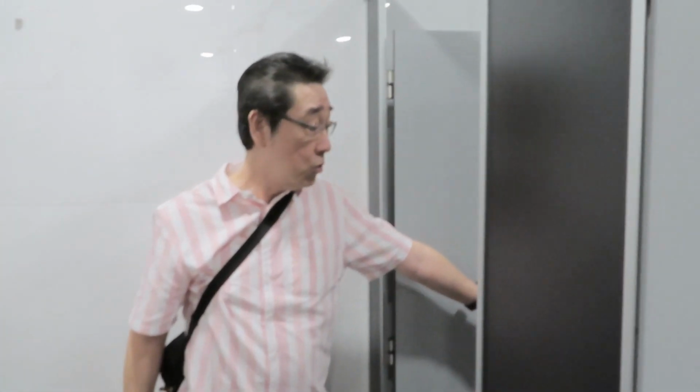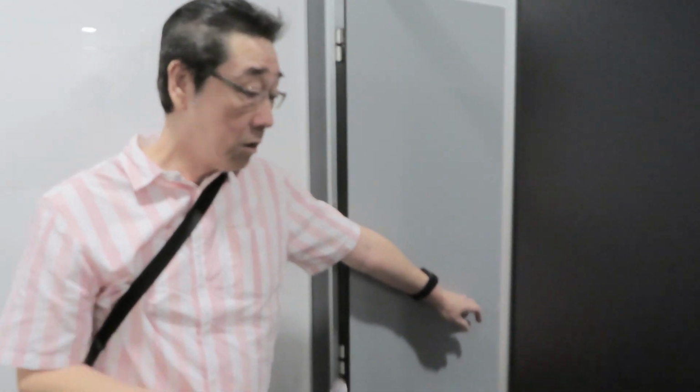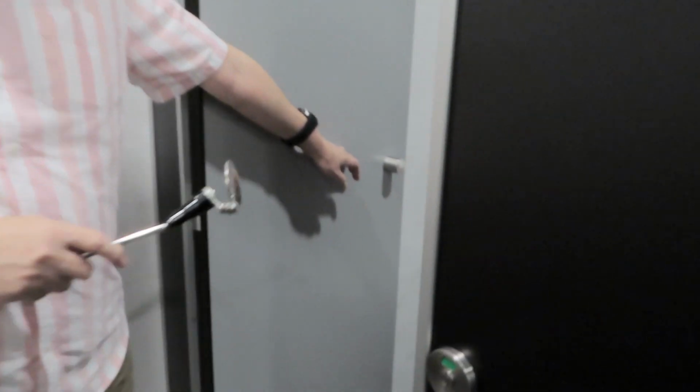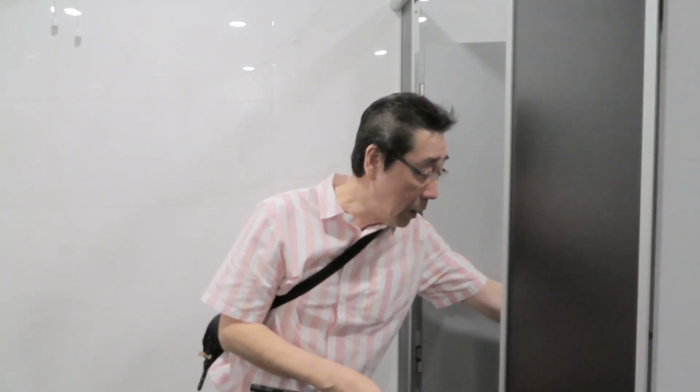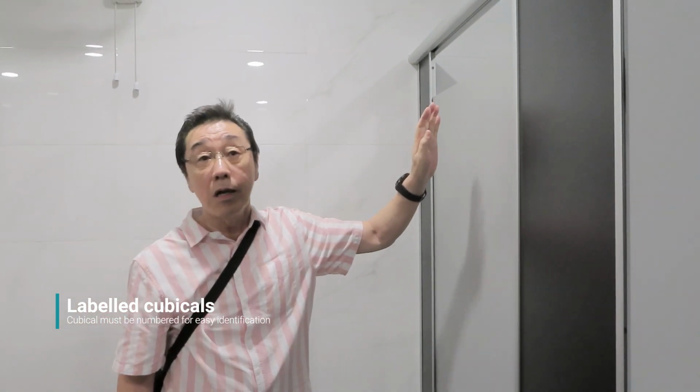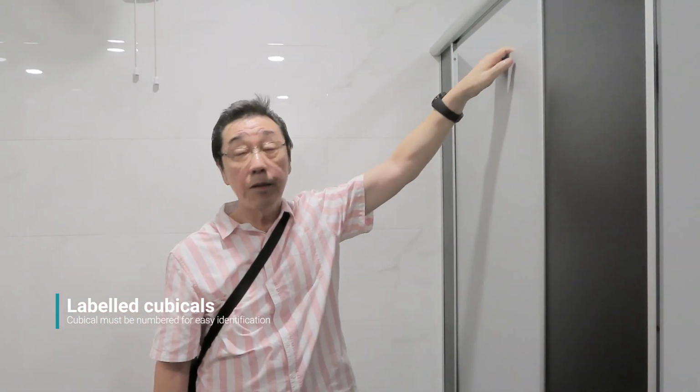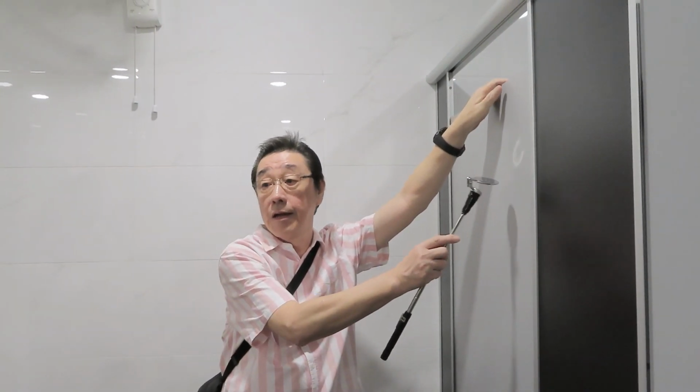So now we have to check all the individual cubicles. Before I start the checking, it is good that once they have many cubicles, these cubicles must be identified.